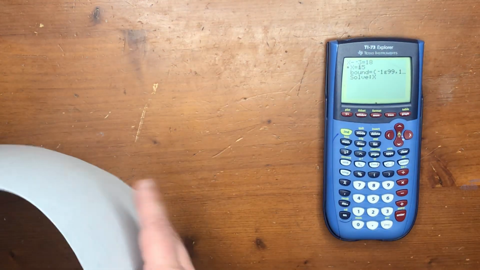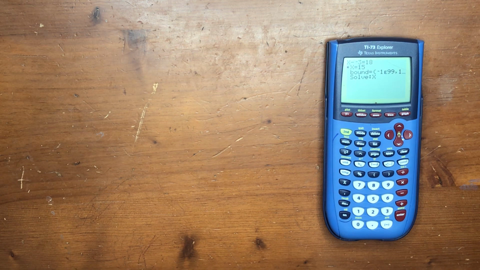So hopefully you guys now have a good understanding of using Solver. Please make sure that you are actually taking the time to enter this into your calculator. It is much easier than solving these equations by hand.